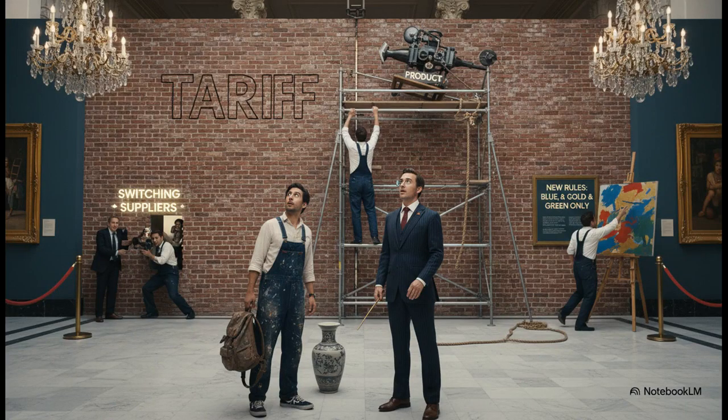The second force is the artist's response, what we call firms' strategic actions. You see, businesses are not just passive sculptures sitting on a pedestal. When the rules of the game change, they adapt. They find new suppliers, they upgrade their techniques, they reroute their entire process just to navigate the new environment. The crucial point here is that firms actively react.